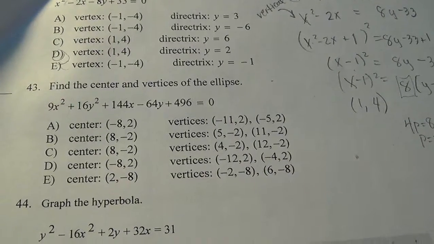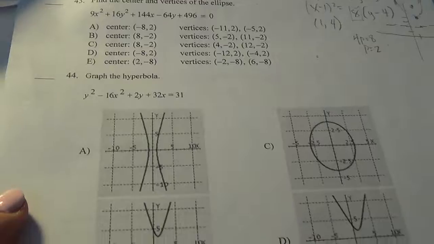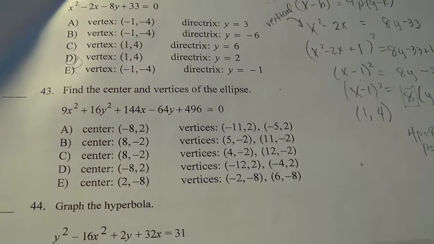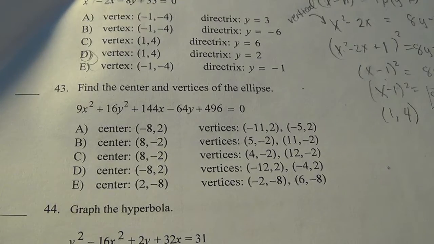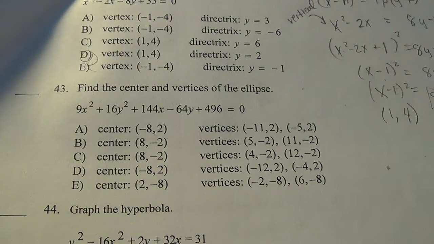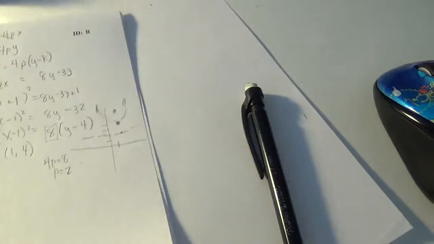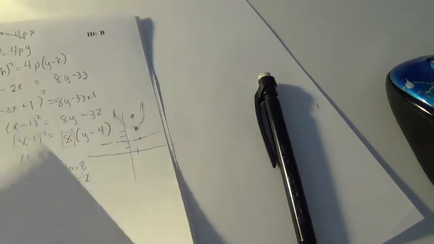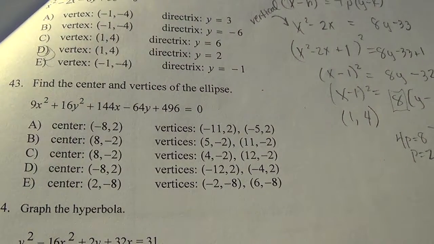Now we switch to ellipse land, and we've practiced some of those with Alex, so hopefully these won't take us too long. But I'm going to go check my dinner, so I'll be back in a flash to finish 43, 44, 45, 46, 47, 48, 49 and 50, all the way to 50. So hopefully in one part. So I'll see you in a flash.